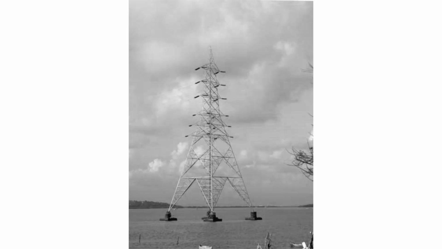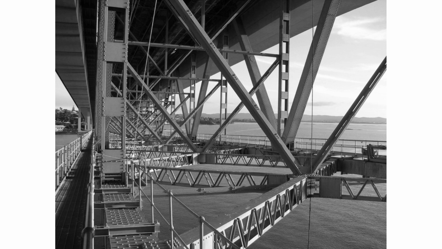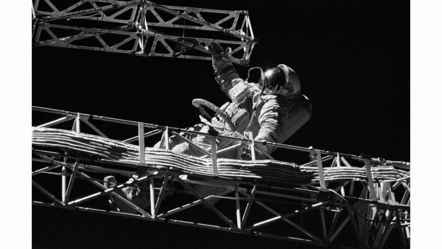See also this electrical pylon, a three-dimensional truss structure. In this other case, truss sections stabilize this building under construction and will house mechanical floors. See now this support structure under the Auckland Harbour Bridge, in New Zealand, or finally, this astronaut lifting an integrated truss structure at a space station.